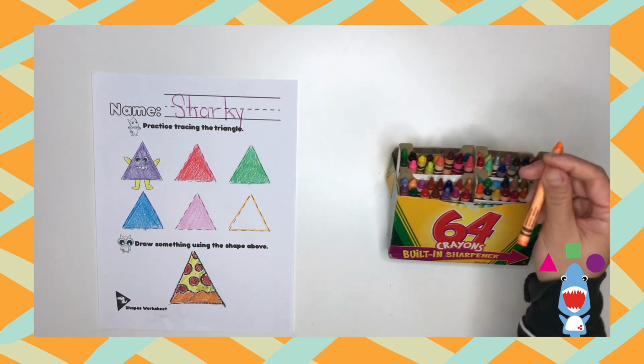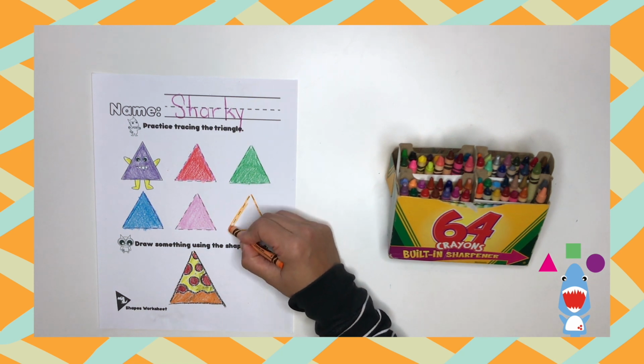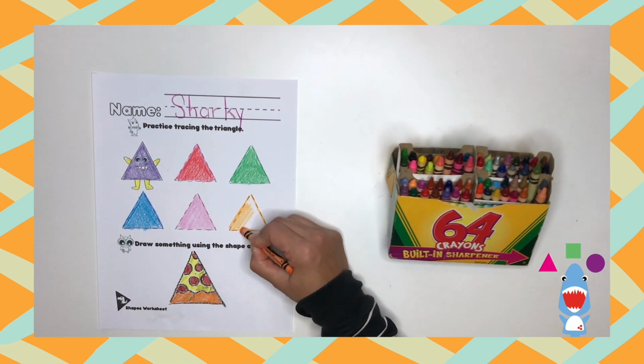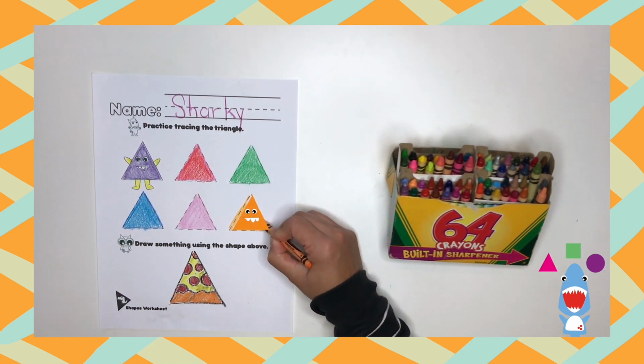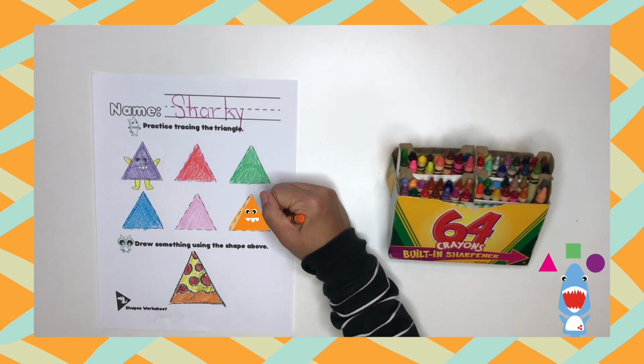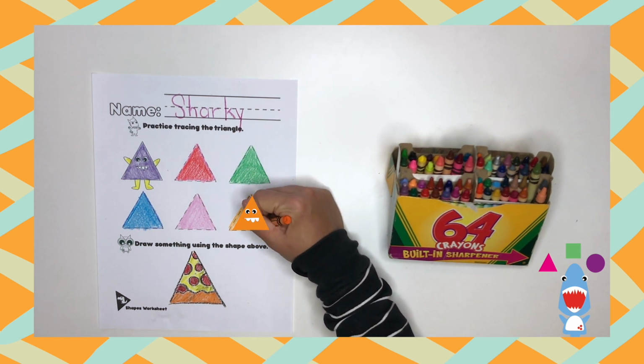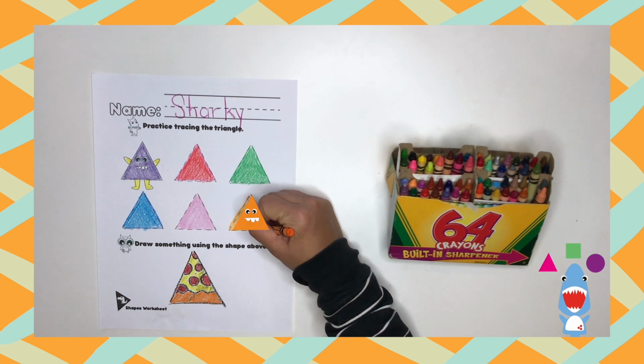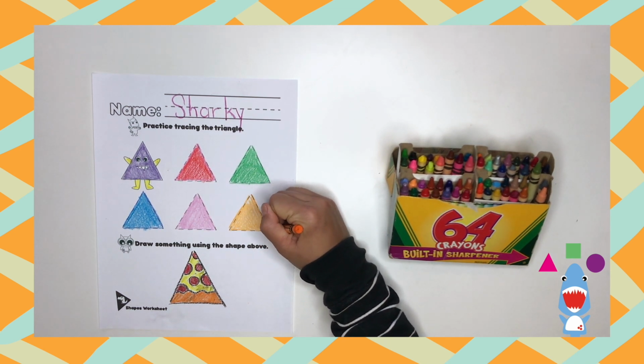The next triangle, I'm coloring it orange. Can you guess what fruit is the color orange? This is a hard one. That's right, it's orange. Isn't that funny?